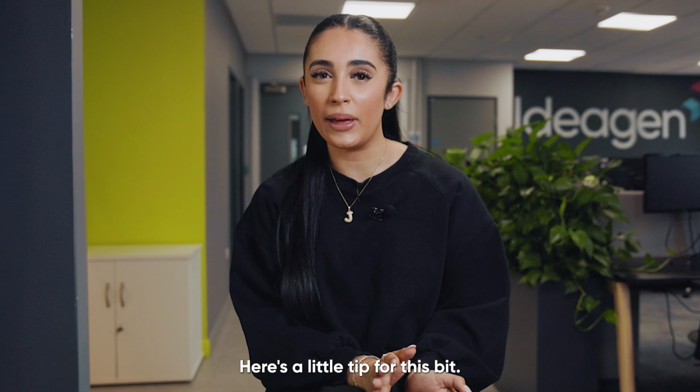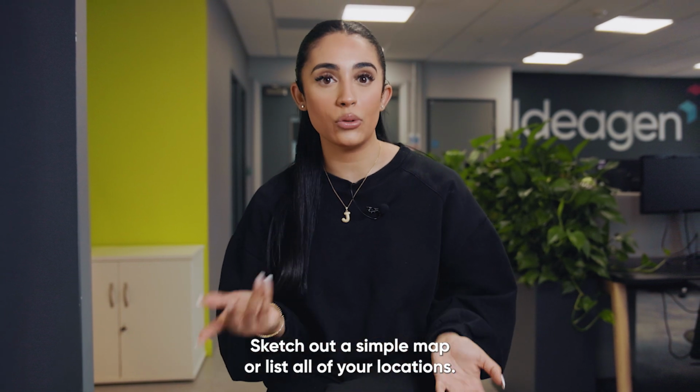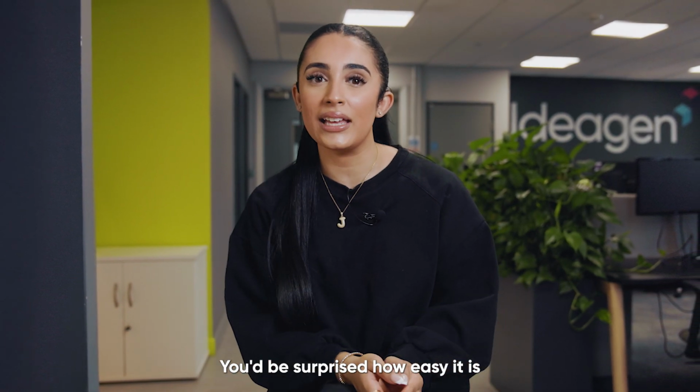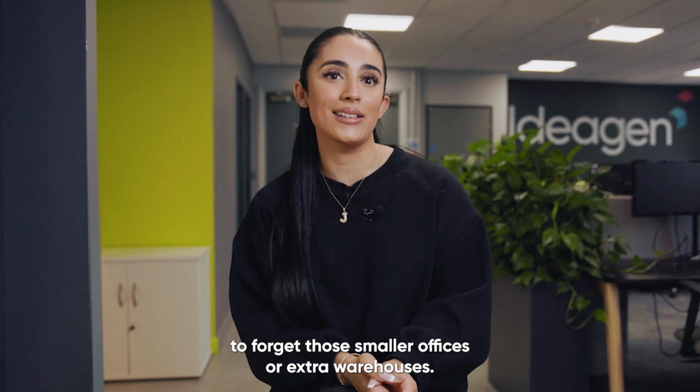Here's a little tip for this bit. Sketch out a simple map or list all of your locations. You'd be surprised how easy it is to forget those smaller offices or extra warehouses.